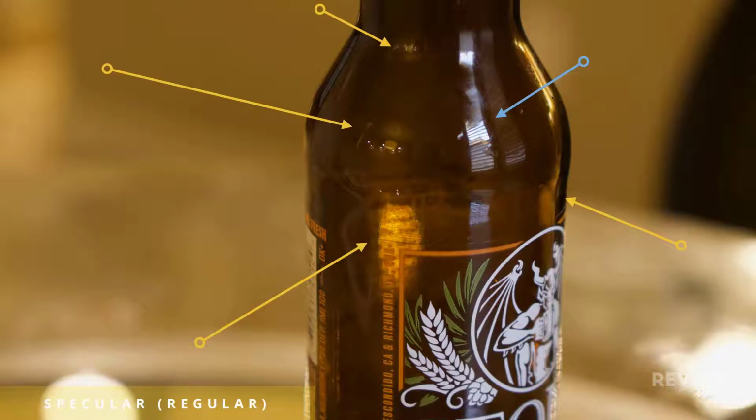But if you really understand this, you're not actually drawing a highlight. You're drawing a reflection. On certain surfaces, it will reflect like a mirror, like this bottle, and on other surfaces it'll diffuse and look like nothing but diffused light.